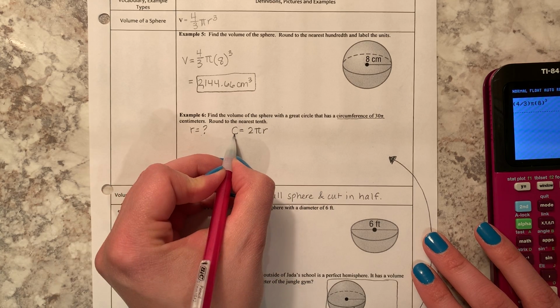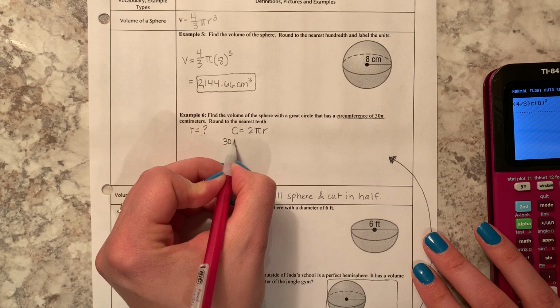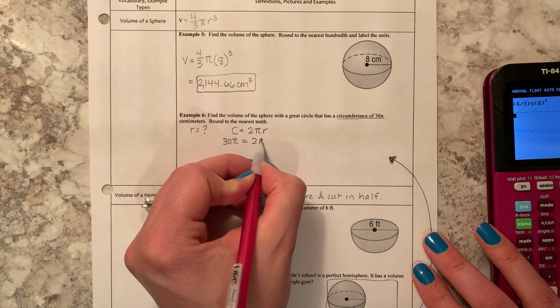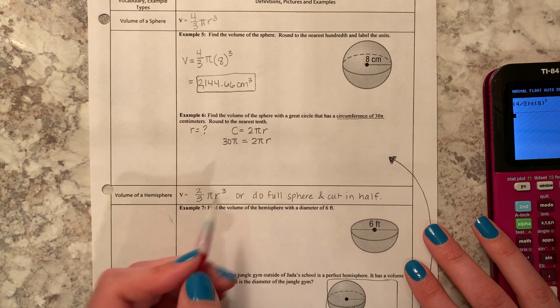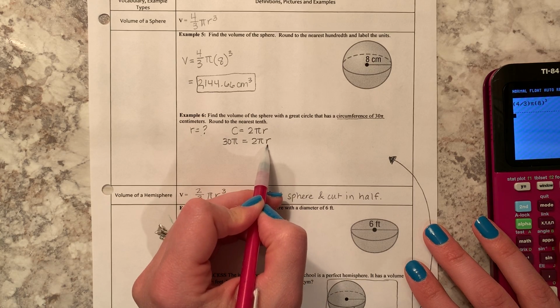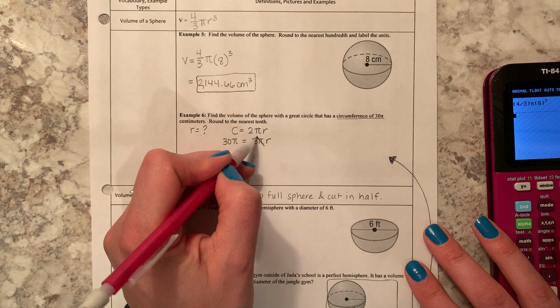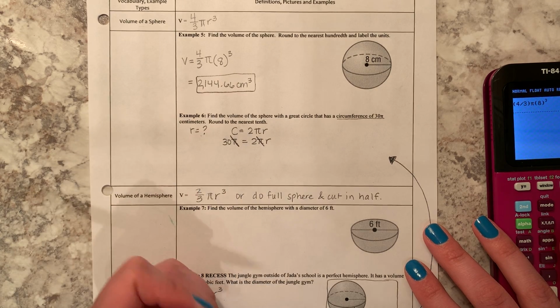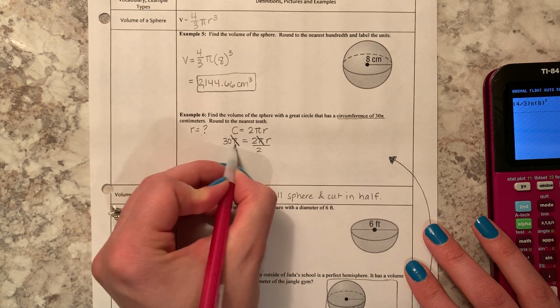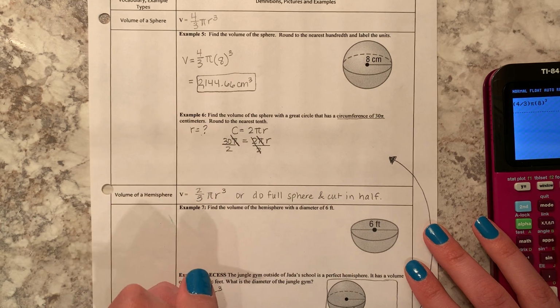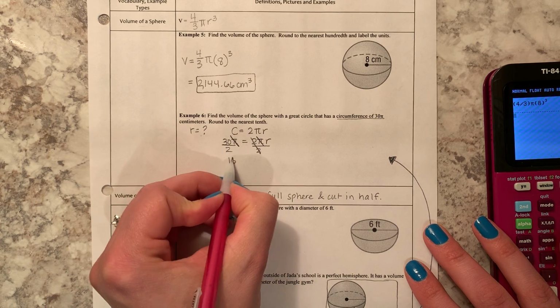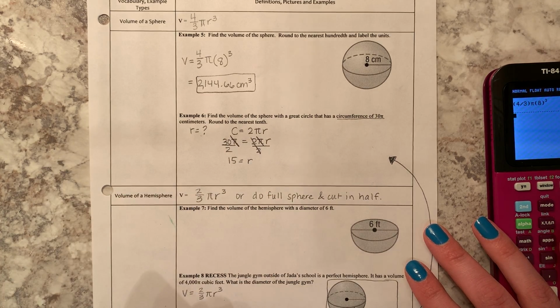So if we know the circumference is 30 pi, let's put 30 pi as a replacement of the C. Set that equal to 2 pi r, and then we need to solve for r here. We've done this before. The pi's will cancel on both sides, and then all I need to do is divide the 2 away. 30 divided by 2 is 15, and that is my radius.